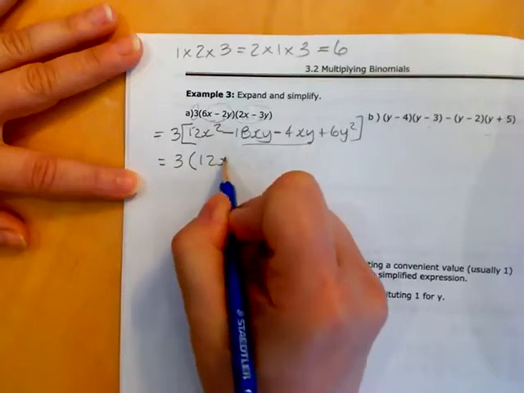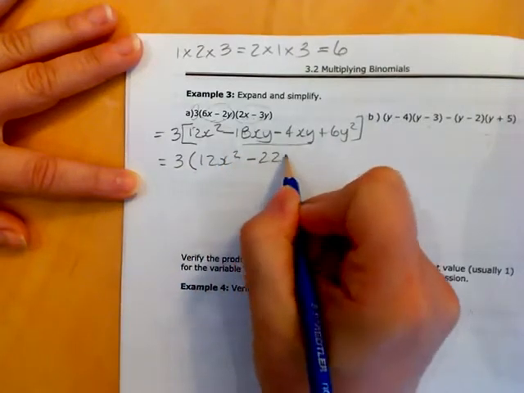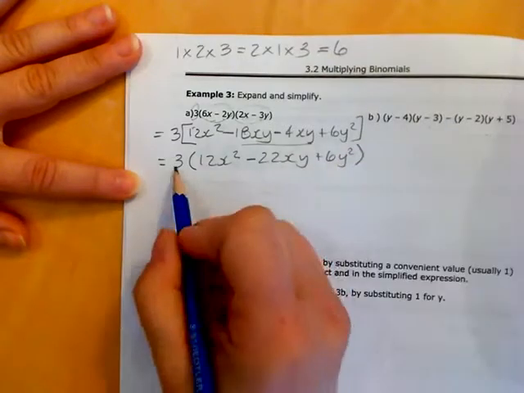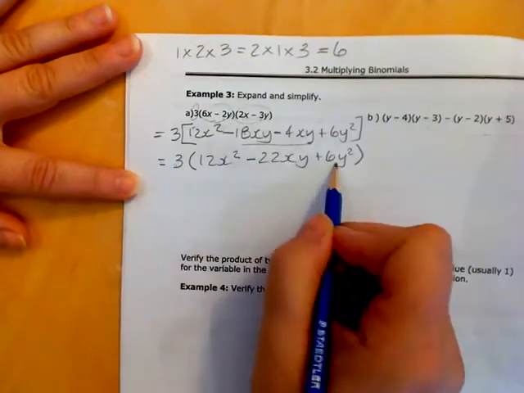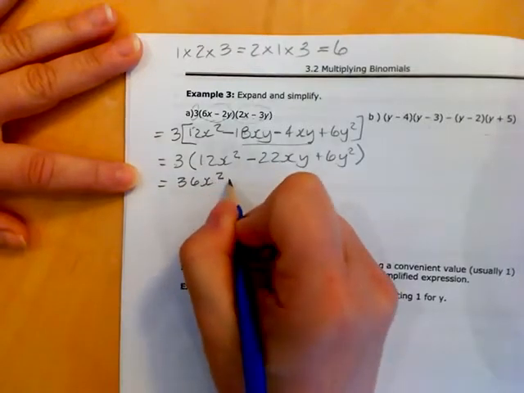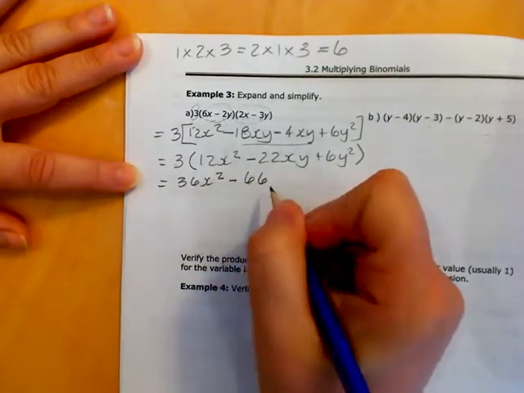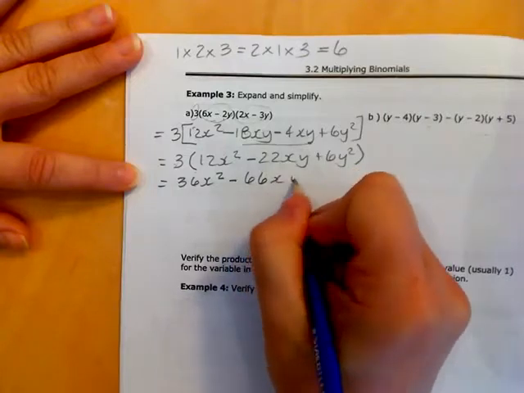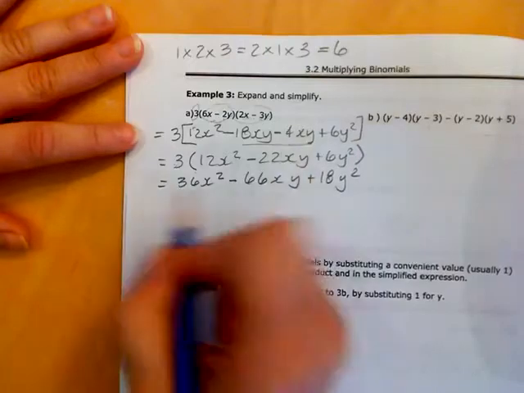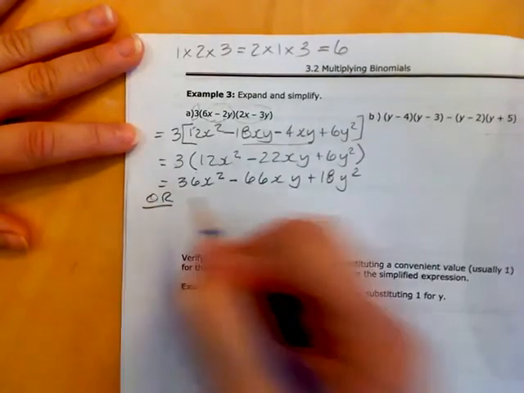So we've got 12x squared minus 22xy plus 6y squared. And then now we distribute that 3 in and multiply everything. So we have 36x squared minus 66xy plus 18y squared.